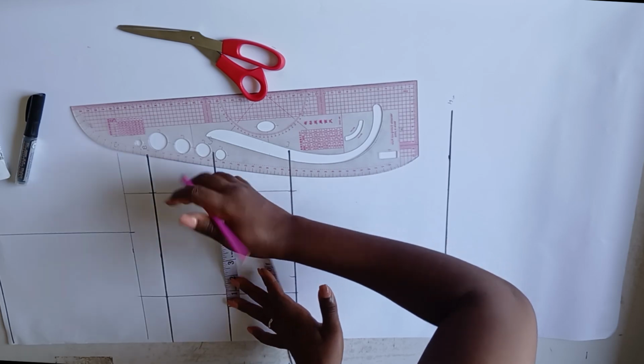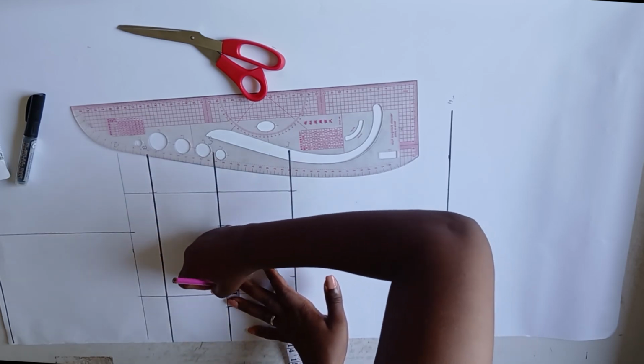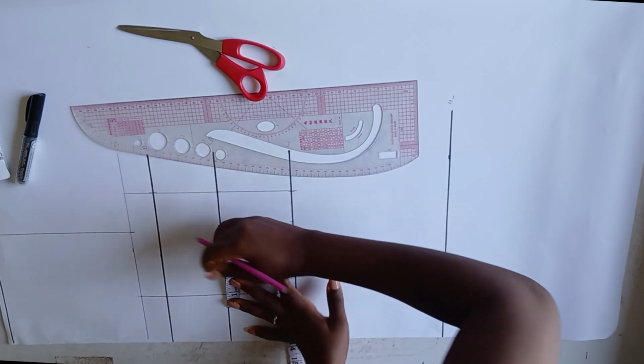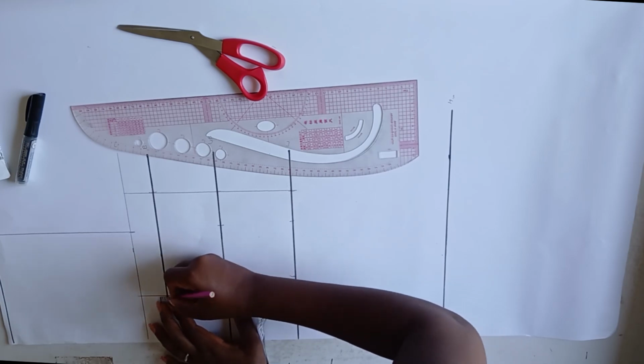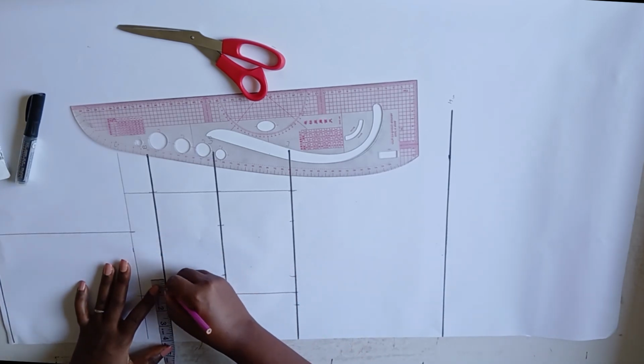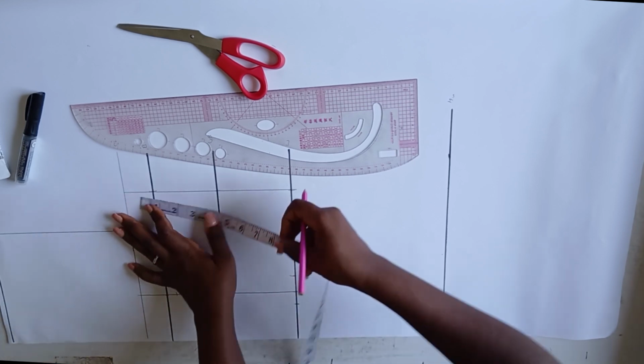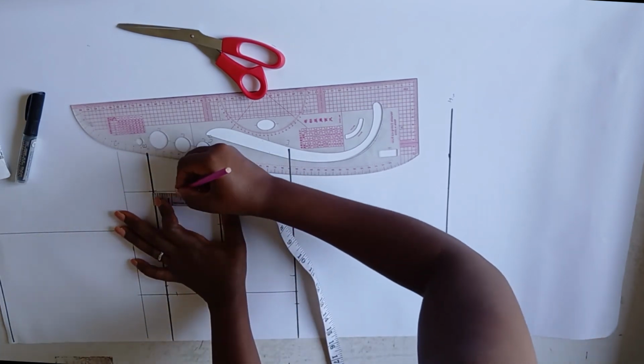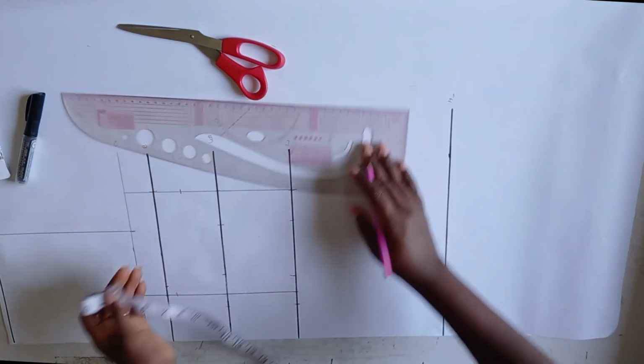I'll do the same thing and spread it on the dart line, and it's going to stop 0.5 before the bust line. The difference between the front half length and the back half length is 1.5. That's what we'll be using as our bust dart.